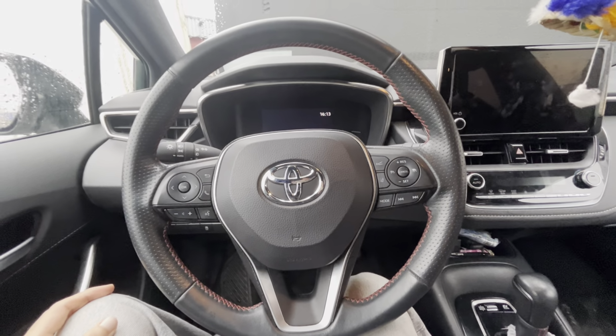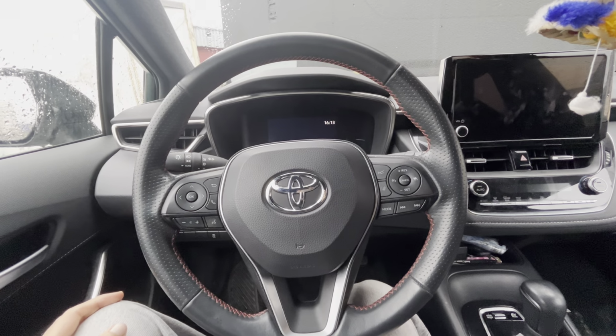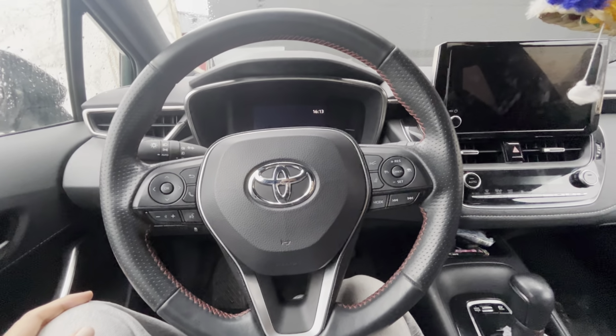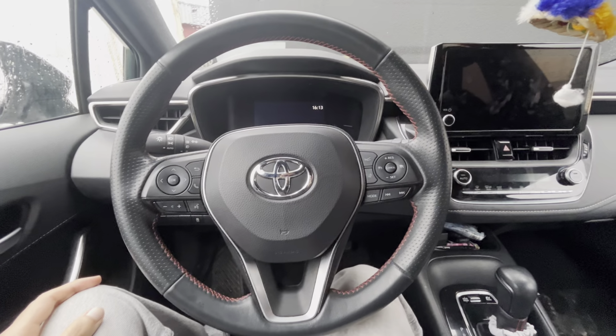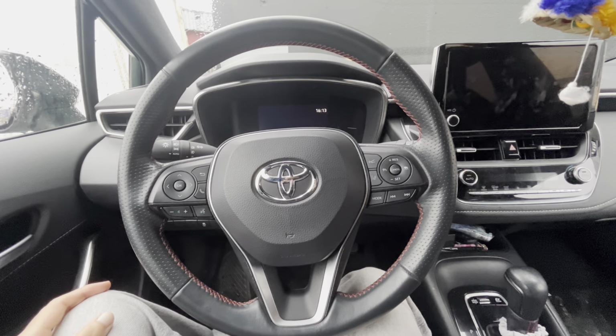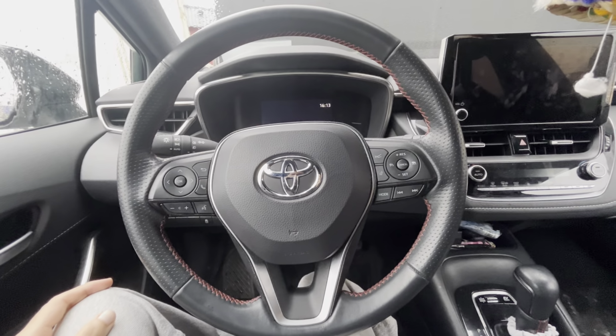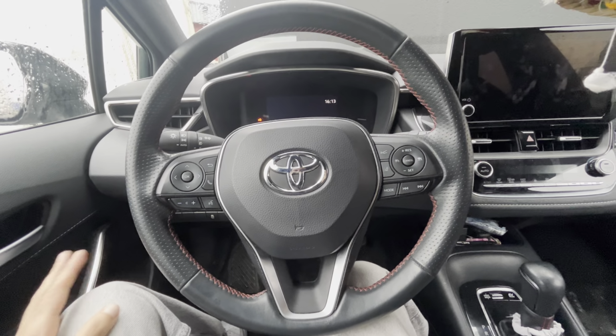In this video, I'm gonna show you guys how you can adjust your headlight sensitivity on your Toyota Corolla. So if you guys want to learn how to do it, just follow the steps that I'm gonna show you. So basically guys, in order to be able to do that, it's pretty easy.